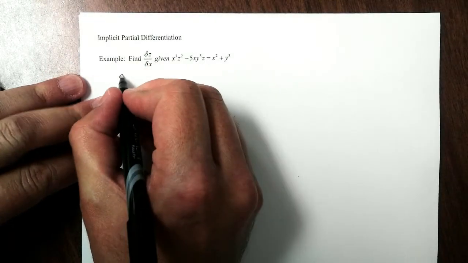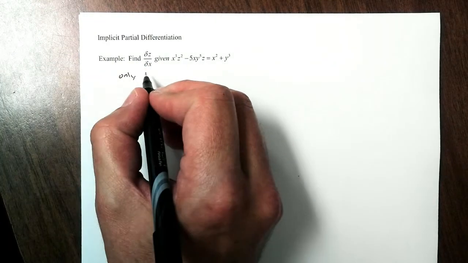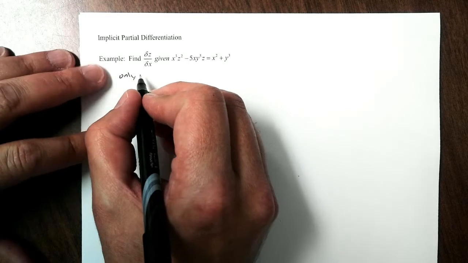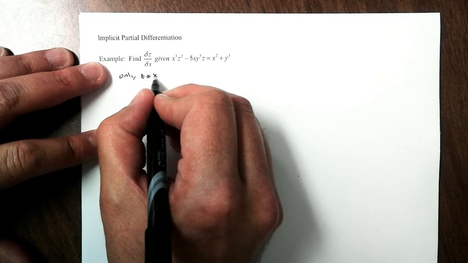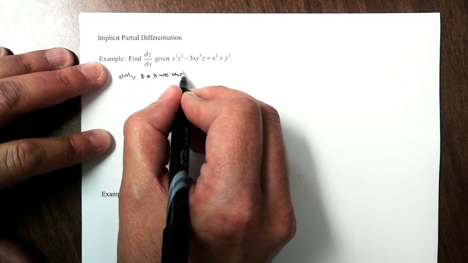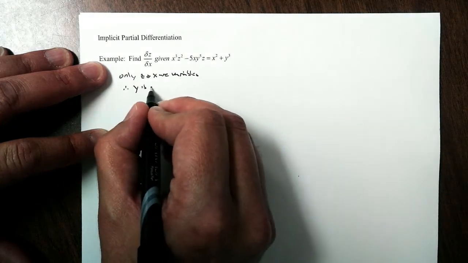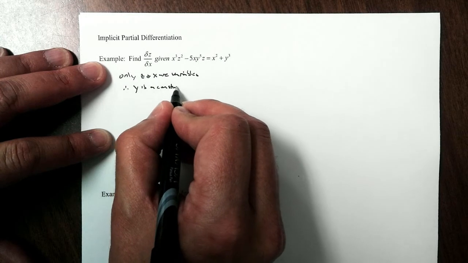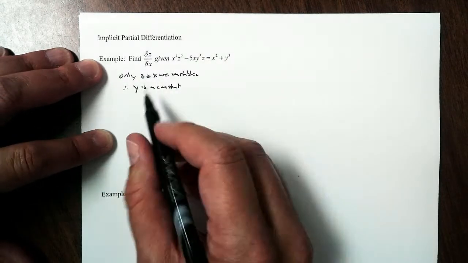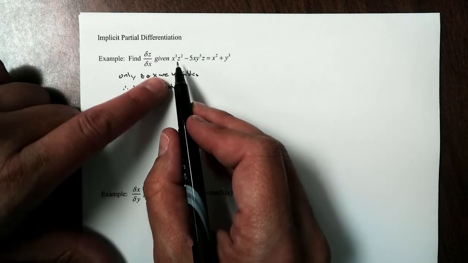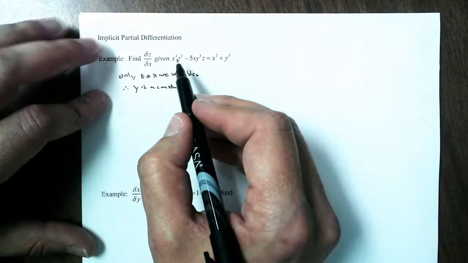So only z and x are variables, which in this case means that y is a constant. So we don't worry about that one. We only have to worry about the x and z's. Now remember, these are both my variables.